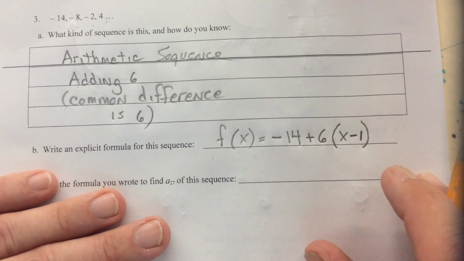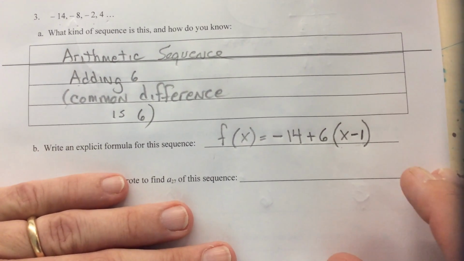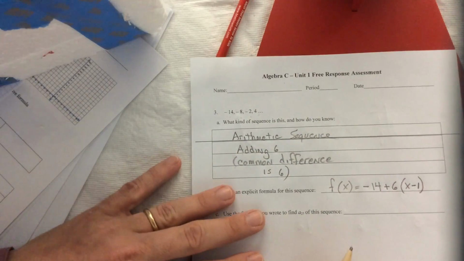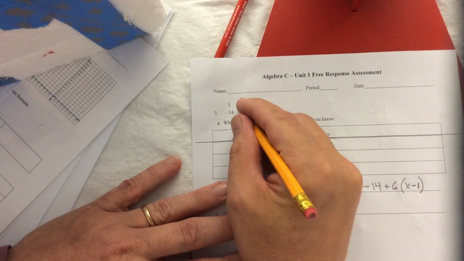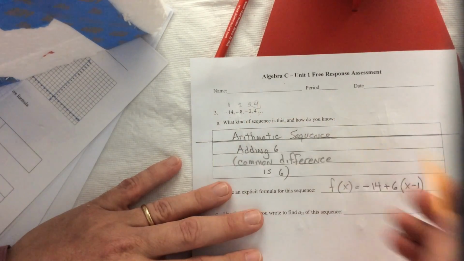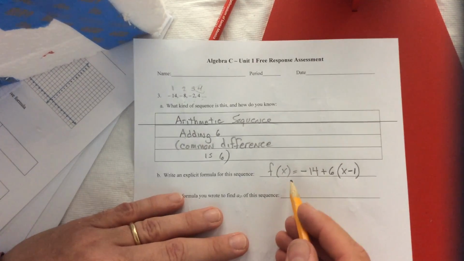Now, with both of these, the idea here is you should be able to plug in whatever term this is. So here, this is the first term, second term, third term, fourth term. Let's take 4 and plug it in for x and see what we get.